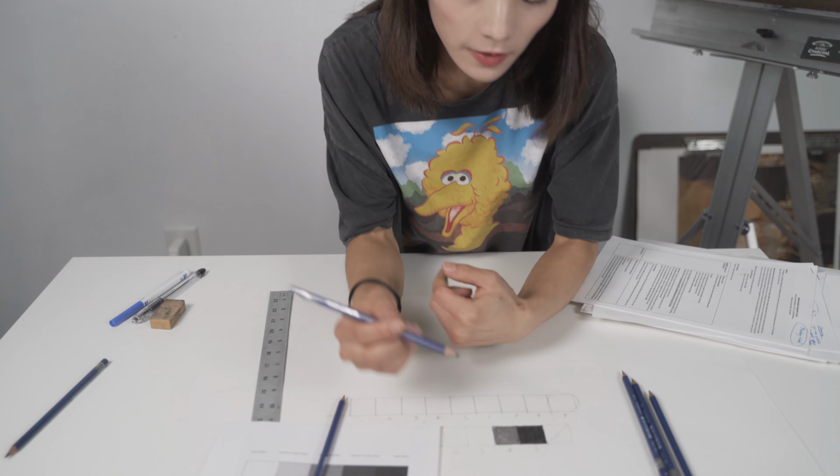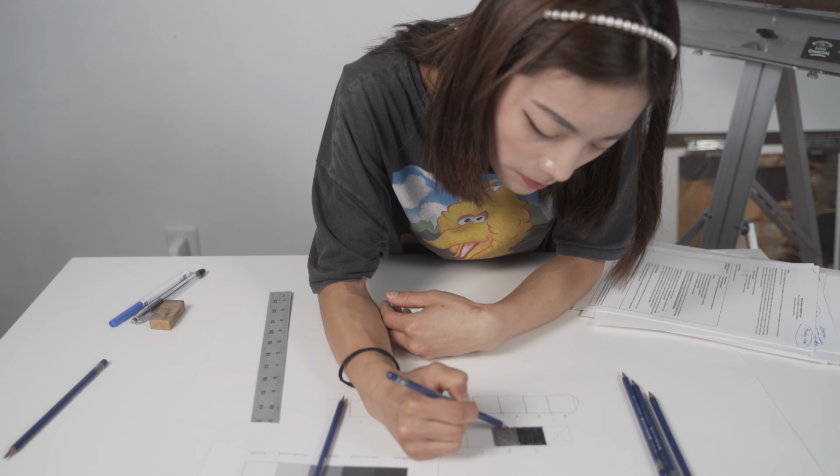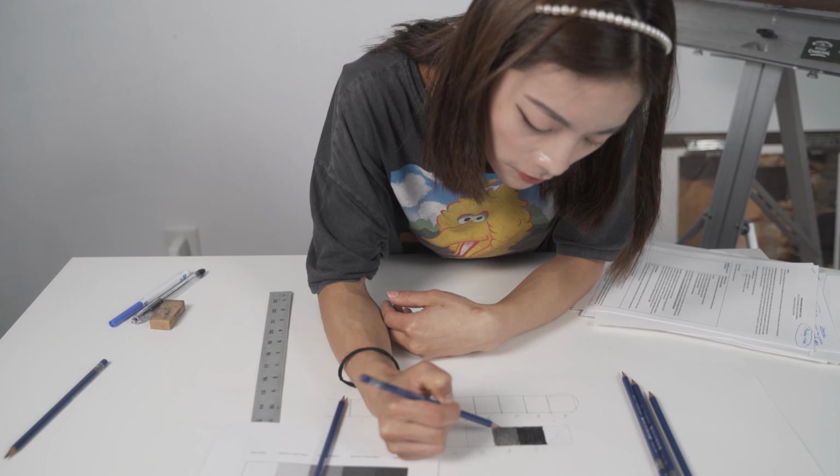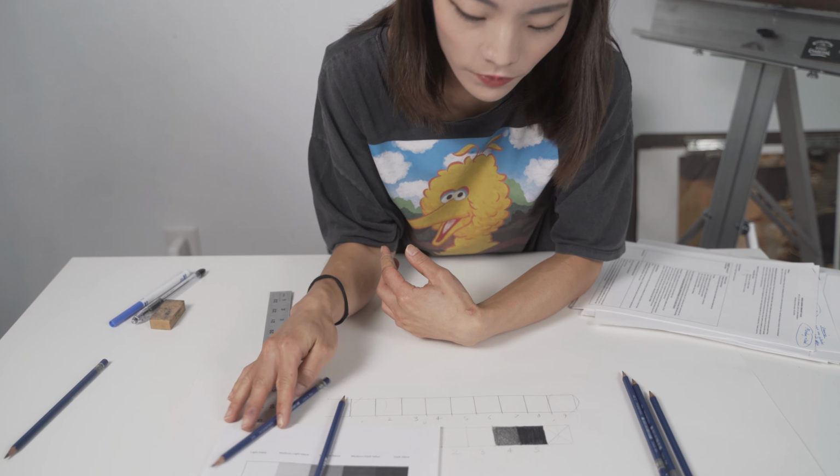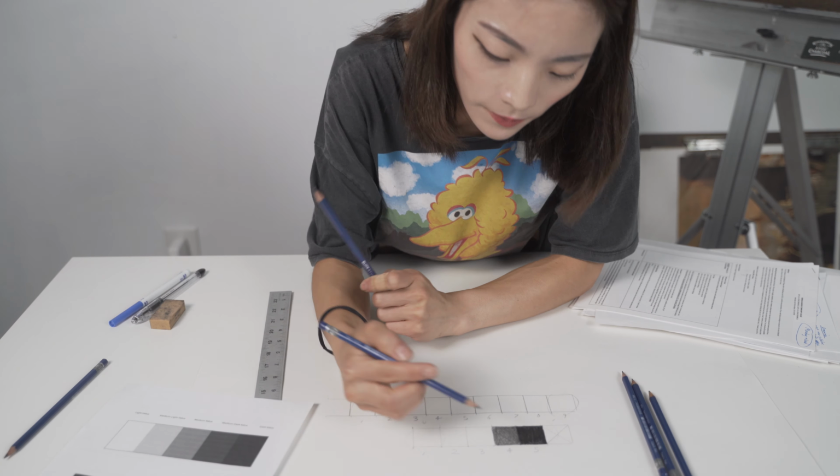Okay, so let's go with that. I think I can get a little bit darker, but I just want to be careful. You see how this is lighter than this. This is darker than this. Okay, so let's go with number 3.